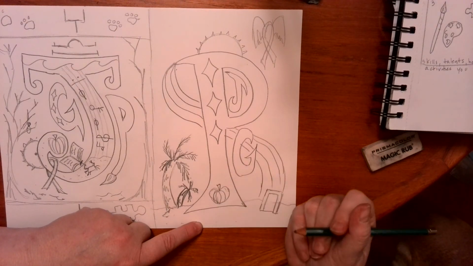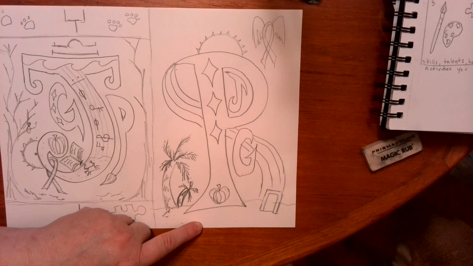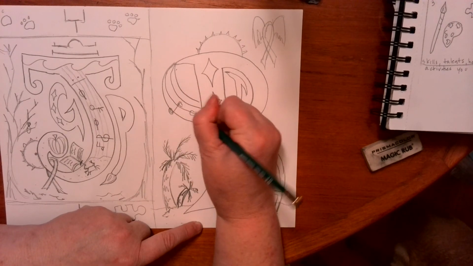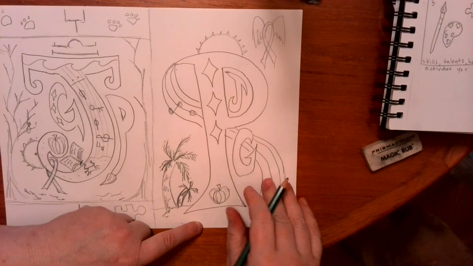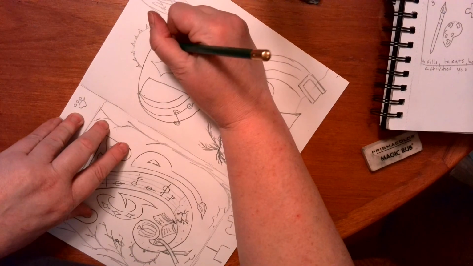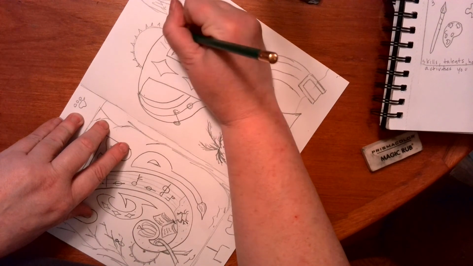If I wanted to put somehow the actual dates that I was born, and I want to use those numbers somehow, I could come into here. I have this sort of cool space here, and first I'm going to put it in stick lettering.